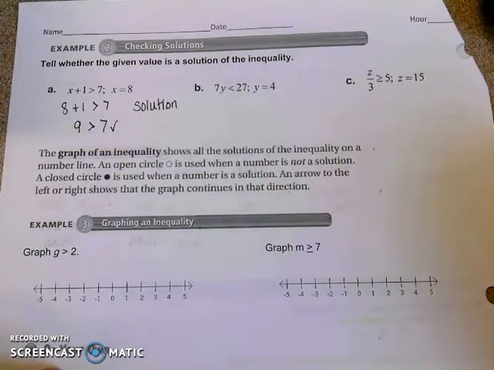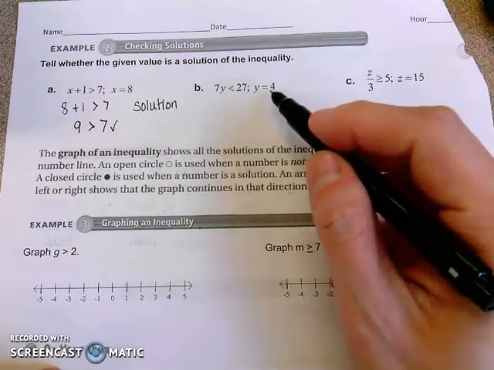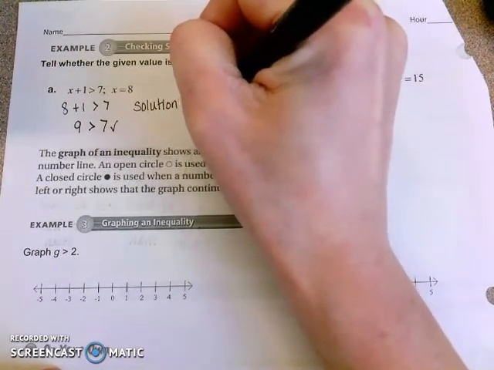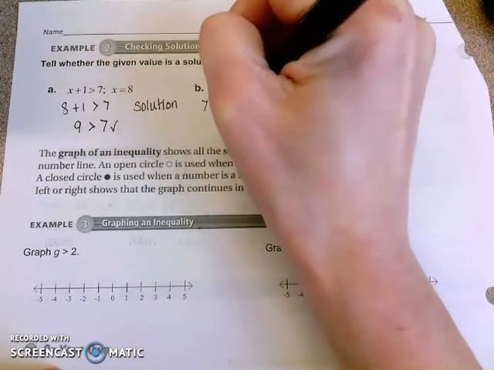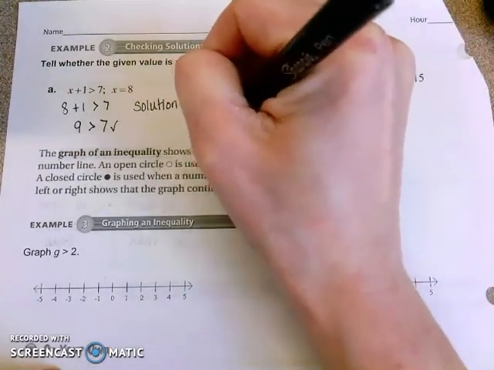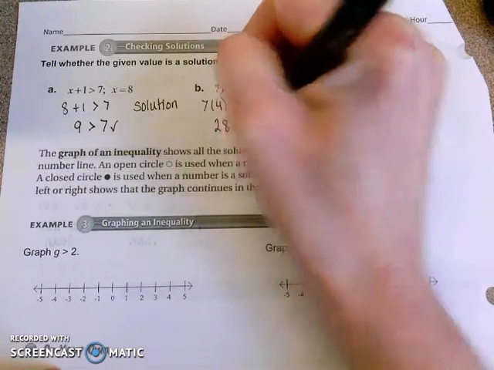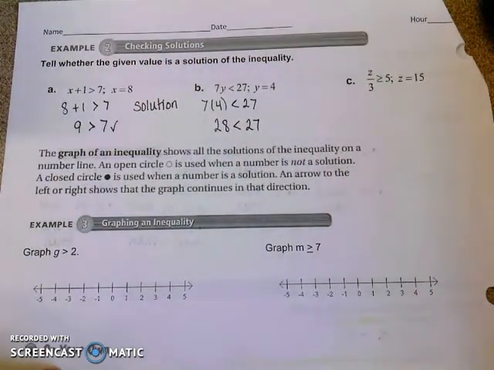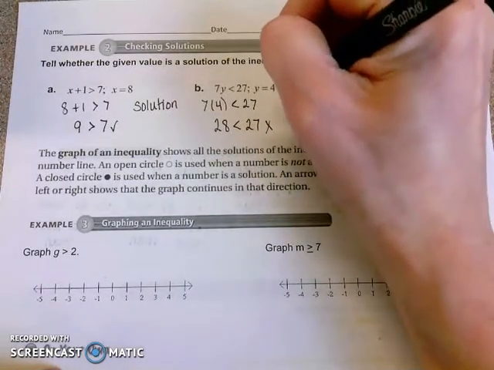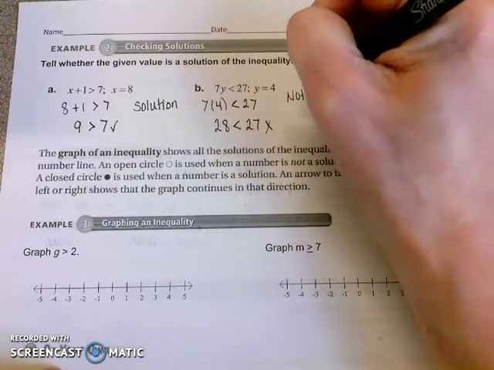X equals 8 is a solution. It works. Look at the next one. If y is 4, I'm going to substitute that in here. So 7 times 4 is less than 27. 7 times 4 is 28. Is 28 less than 27 though? That's a no. So I'm just going to put an X here and say that y equals 4 is not a solution.